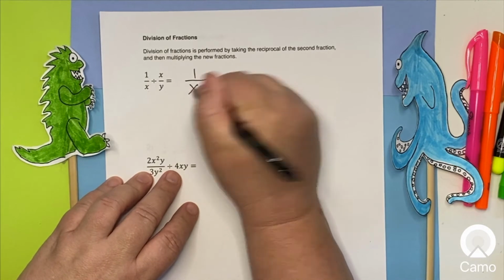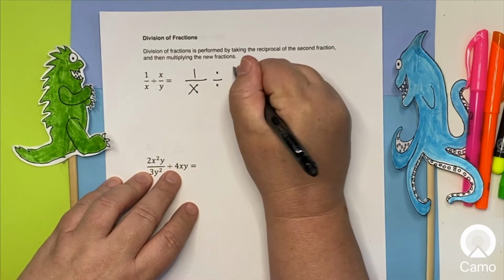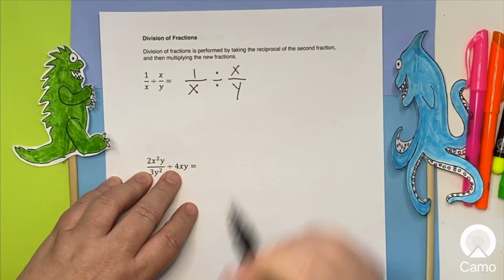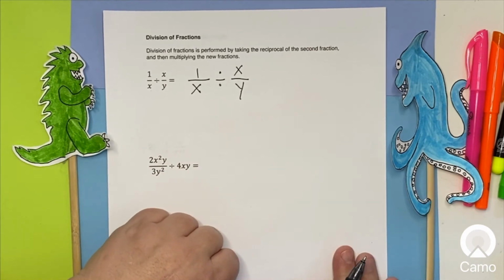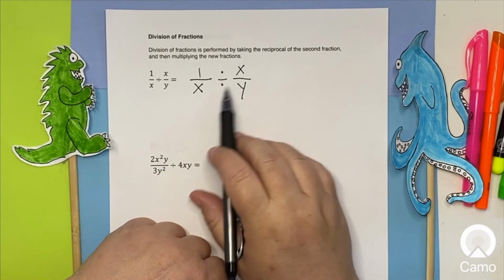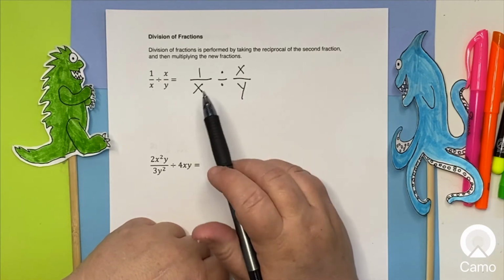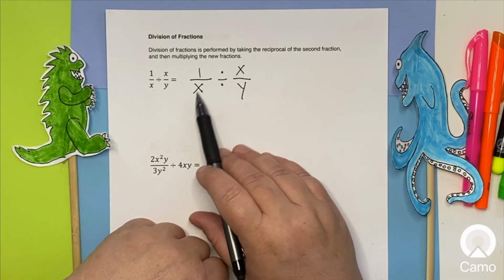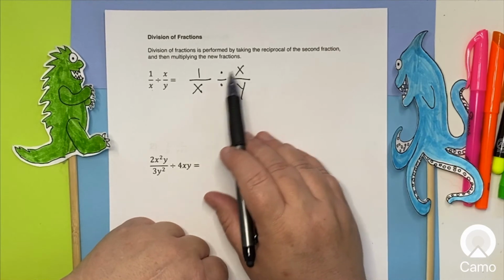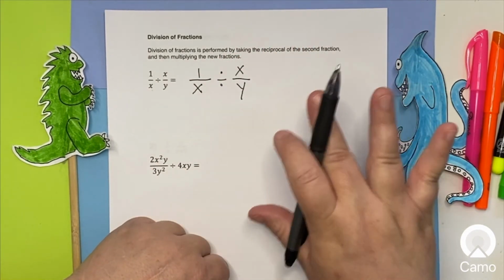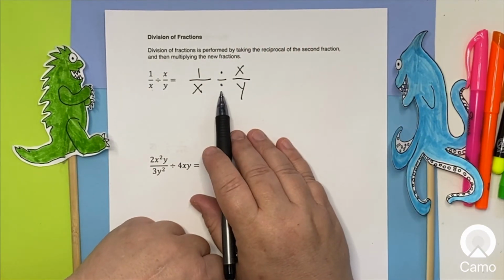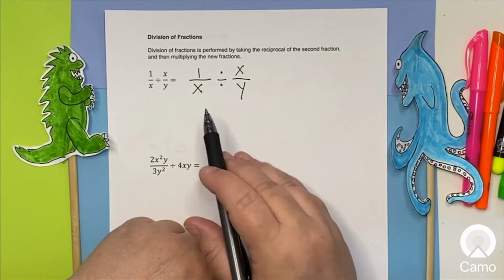Okay. 1 over x divided by x over y. Now, here's a problem with division. Division, especially if you've been doing a bunch of multiplication, will kind of fake you out sometimes. See how these two x's are winking into each other like we should cancel them? Do not do this. Remember, division doesn't actually exist. Don't do anything with the division.